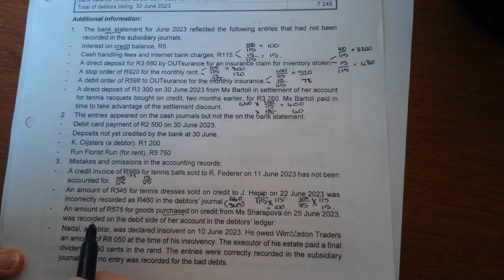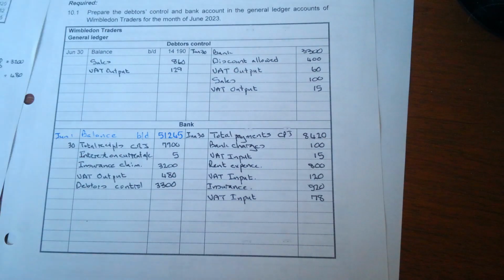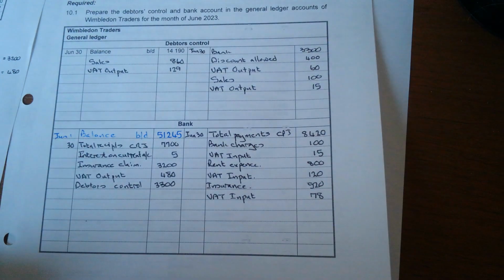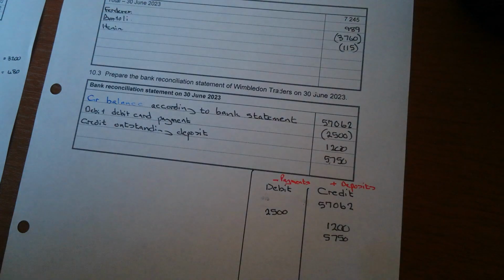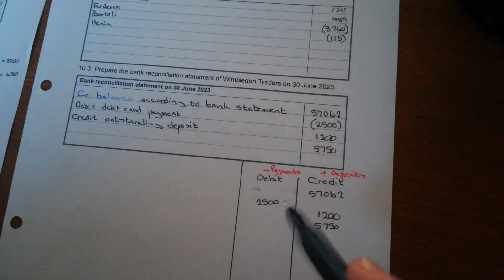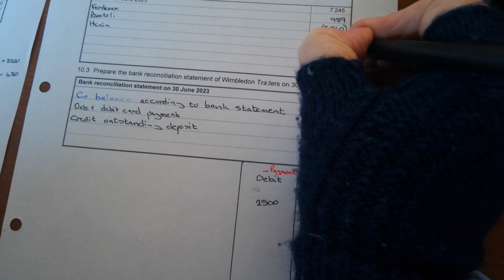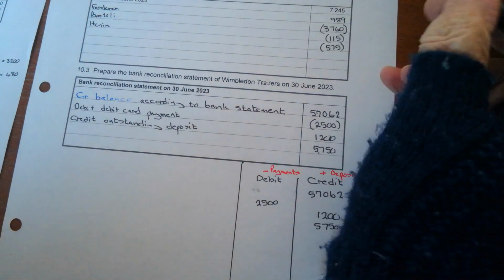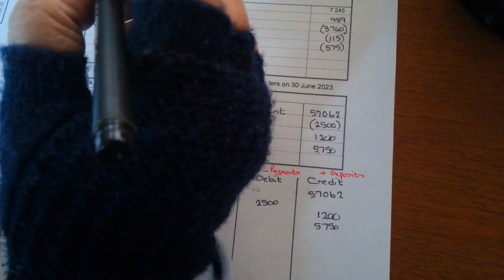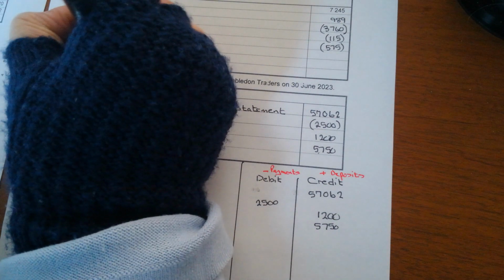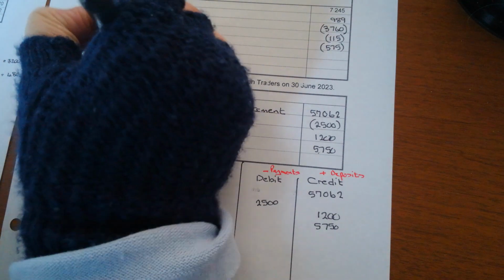So if we recorded it in the debtors ledger on the debit side and it was not supposed to be there, it means that we must take it out on the credit side to correct the mistake. So we will decrease the debtors with 575 and show that this client owes less money.